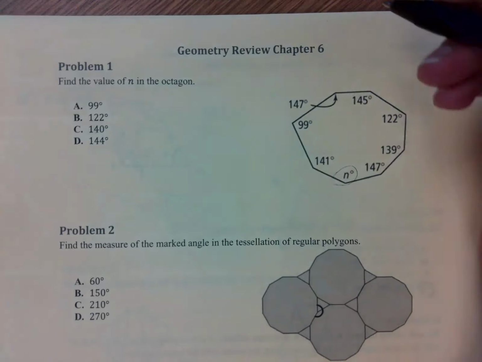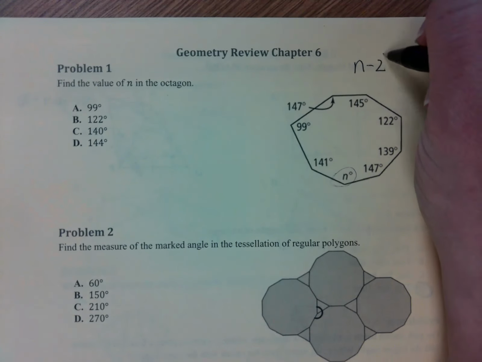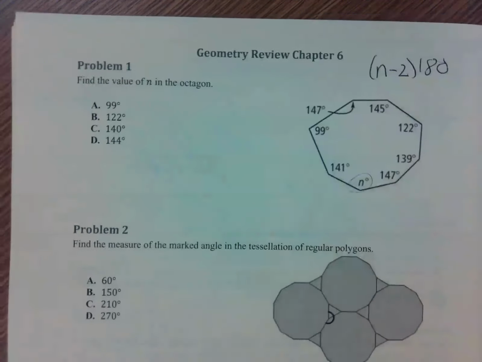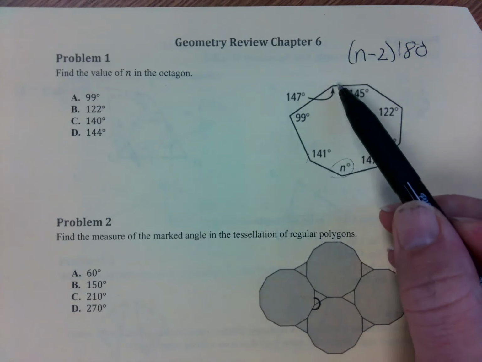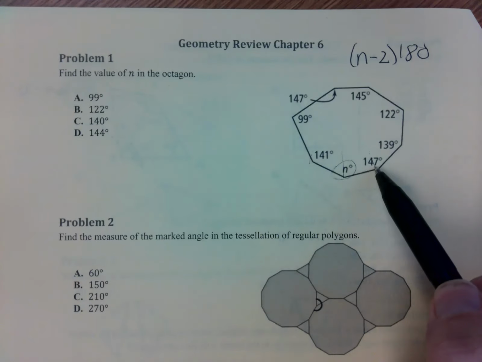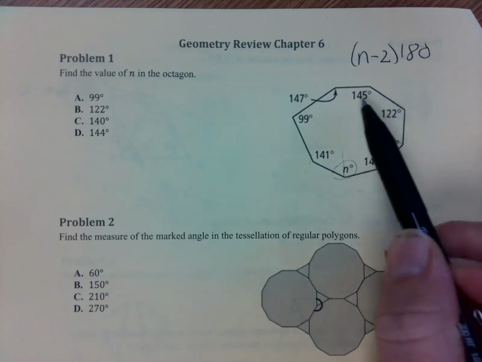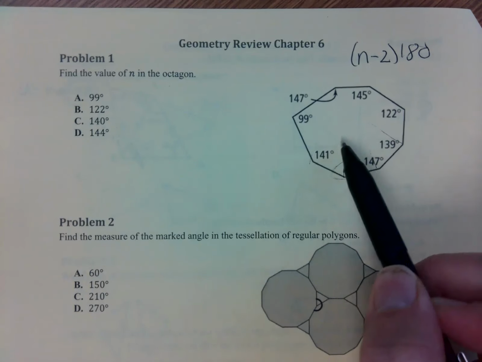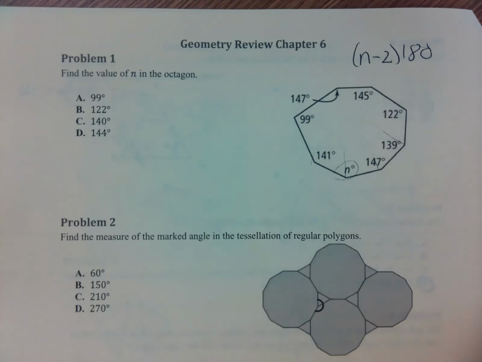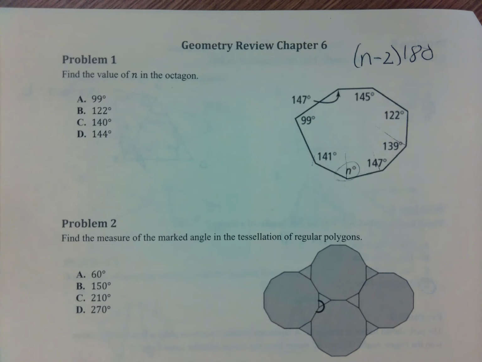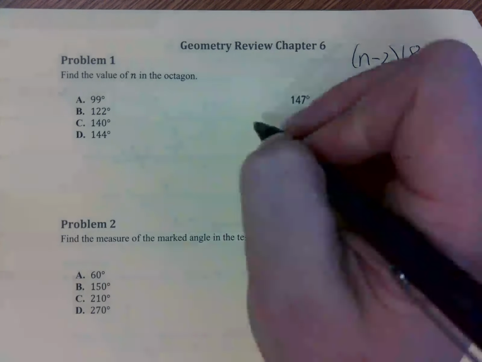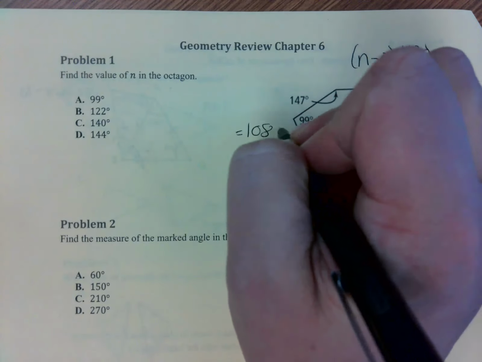So the total sum is, if you remember, this equation right here. The other thing you could do is draw in our triangles. So a triangle here, triangle here. If you can't remember the equation, you can always draw in your triangles and then multiply however many triangles you have by 180. In this case, it would be 8 minus 2, which is 6, times 180. So the total sum is equal to 1080.